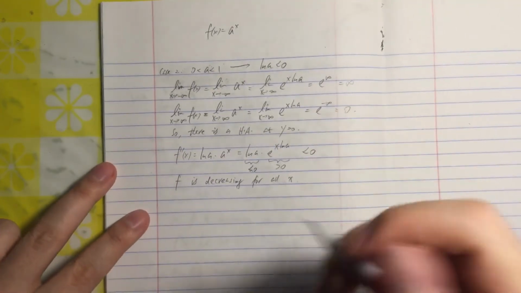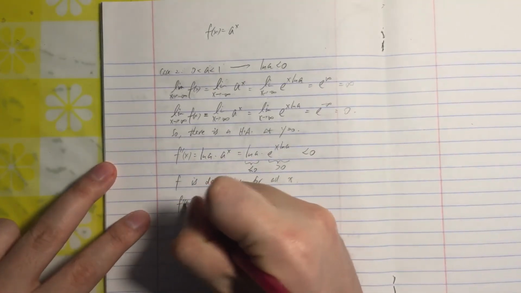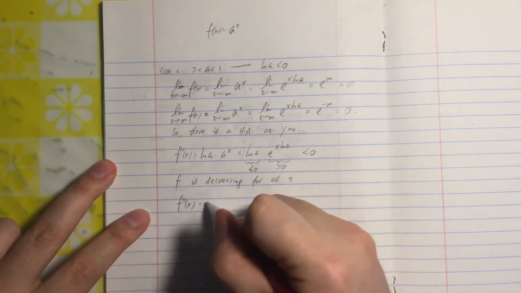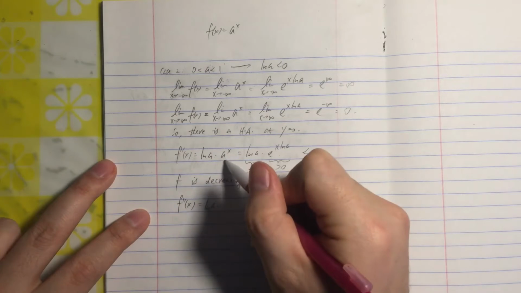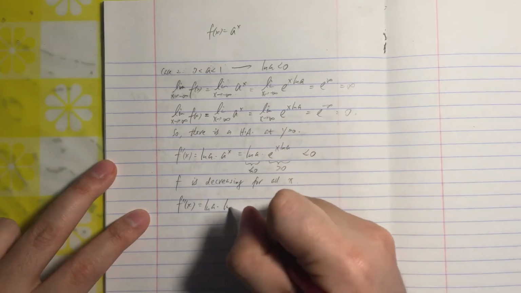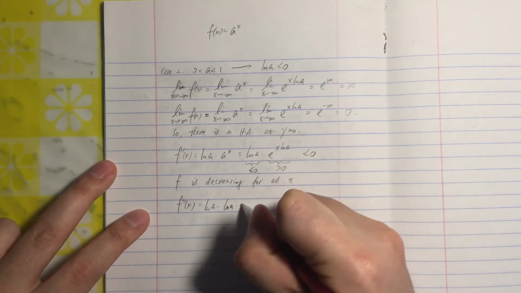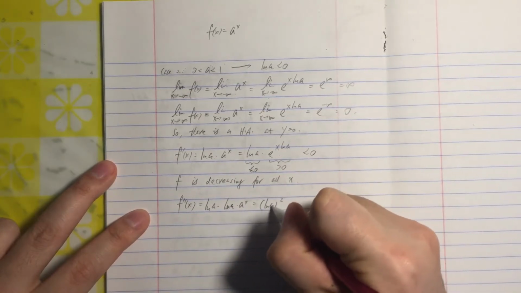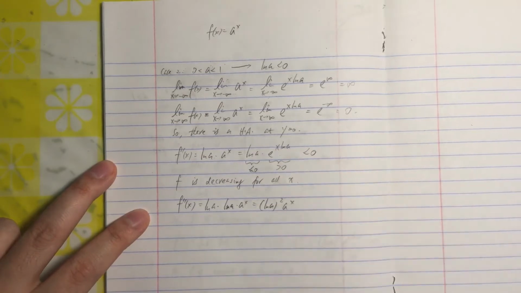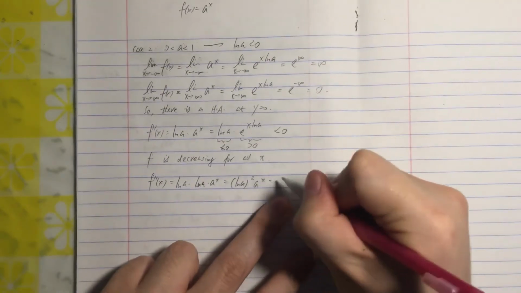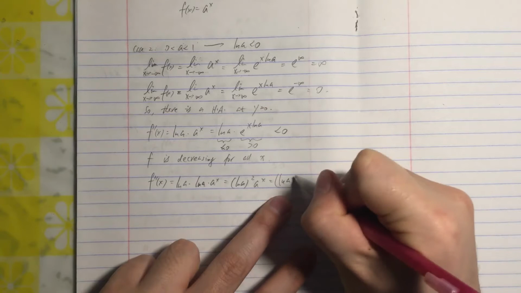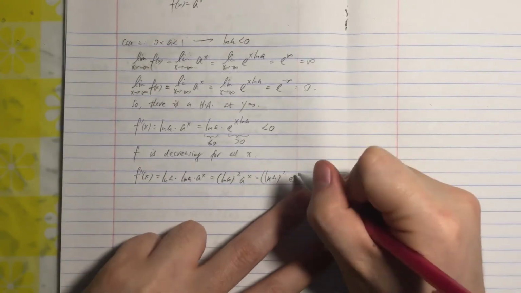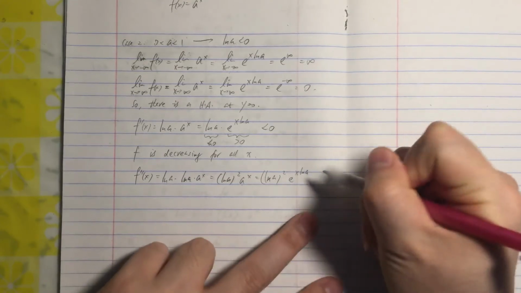How about the second derivative? If we take the derivative again, ln of a is a constant multiple, so it stays the same. I take the derivative of a to the power of x and get ln of a times a to the power of x. That's ln of a squared times a to the power of x. And we know that a to the power of x, by the definition of the general exponential function, is e to the power of x times ln of a.